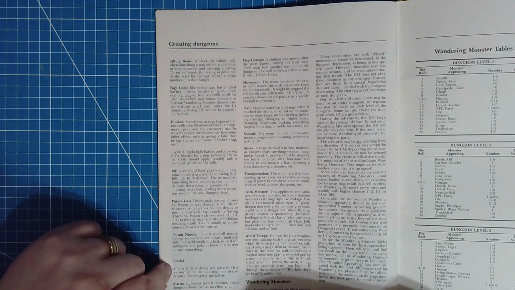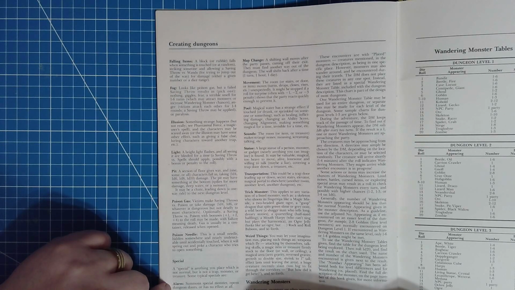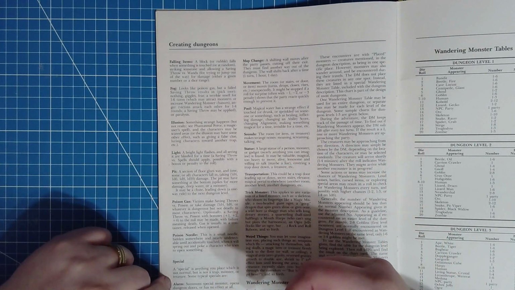Special. A special is anything you place which is not normal but is not a trap, monster, or treasure. Some typical specials are an alarm. Summons special monster, opens dungeon doors, or has no effect at all. Remember that shrieker we were talking about in the monster section? That could be an alarm.